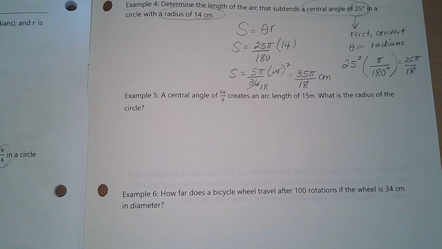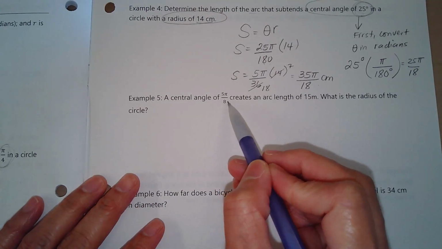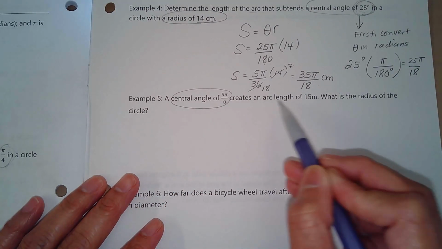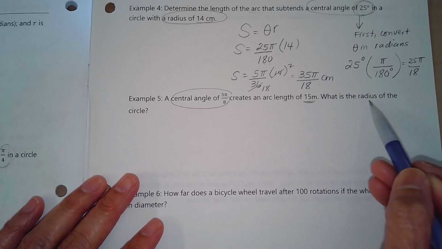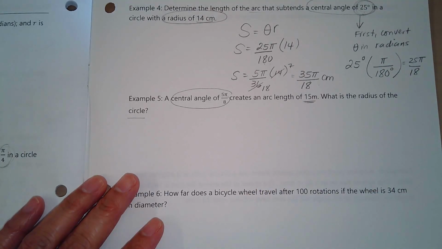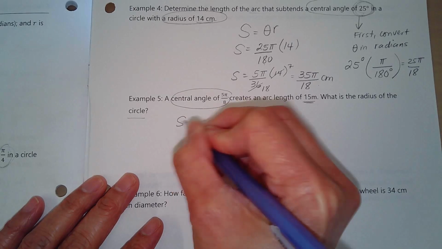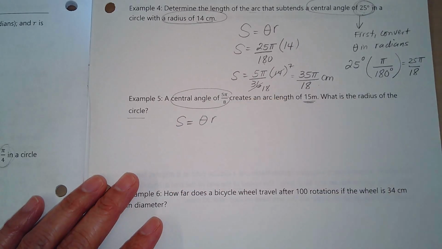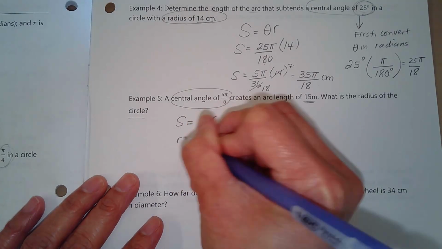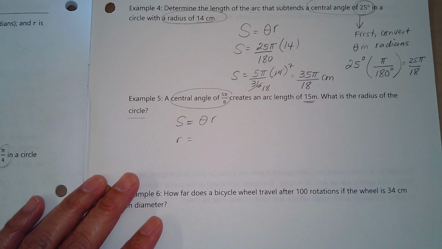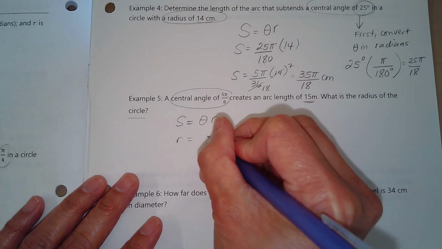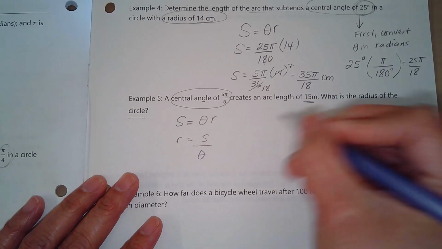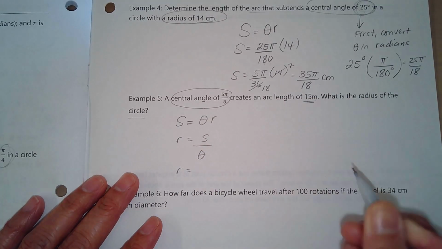Example 5. Central angle is 5 pi by 8, creates an arc length of 15 meters. What is the radius of the circle? So S is equal to theta times r. So we're looking for a radius. So how can we solve for radius? S over theta. Yes. S over theta. Okay, so I'm just going to put that over here.